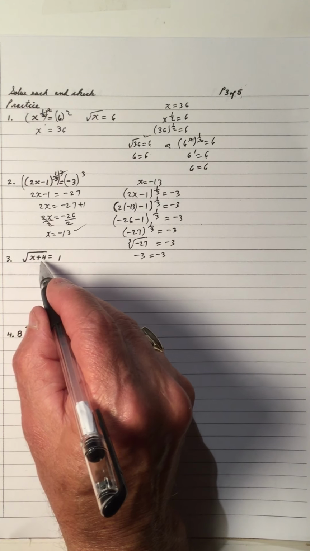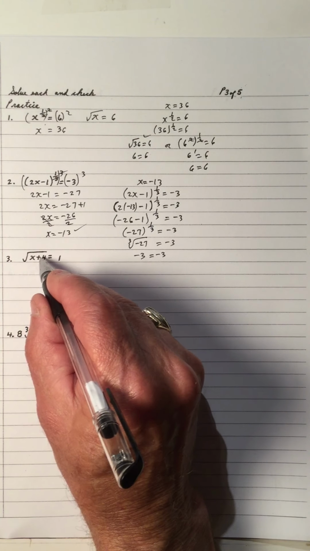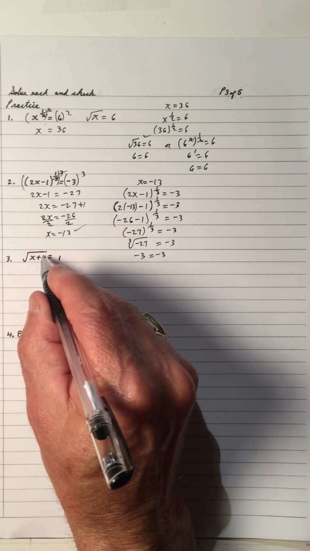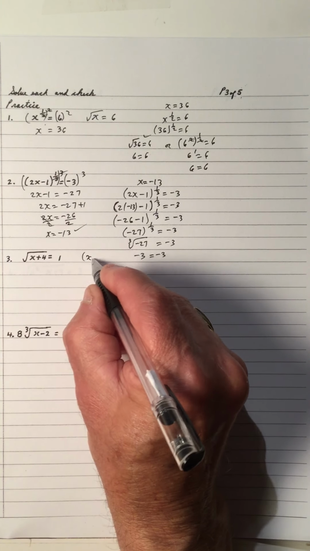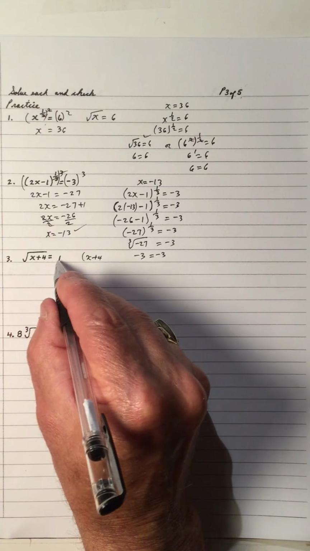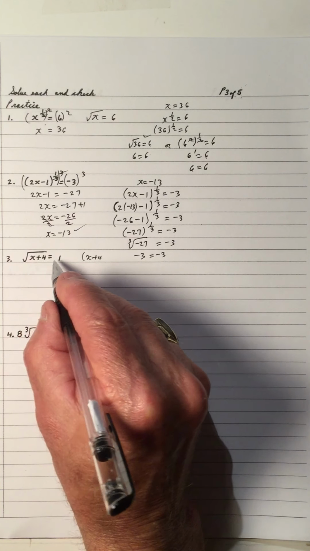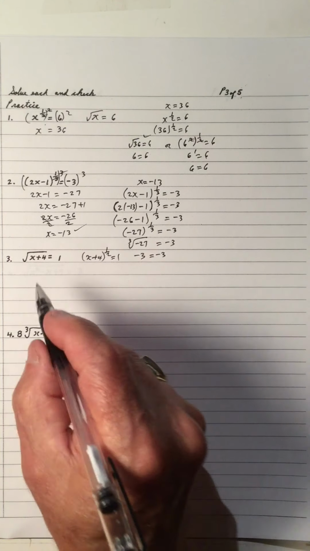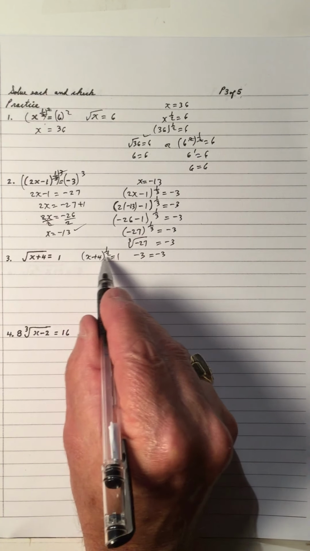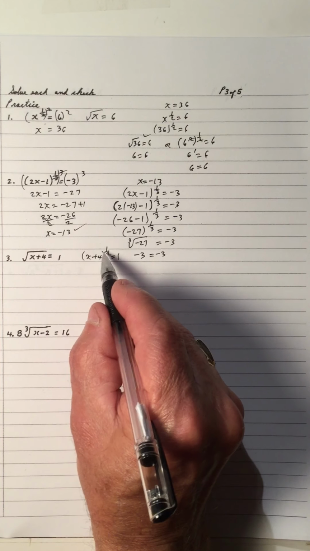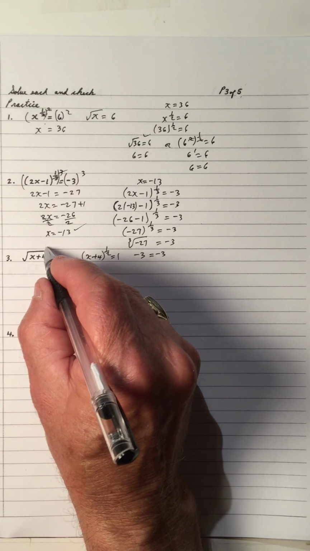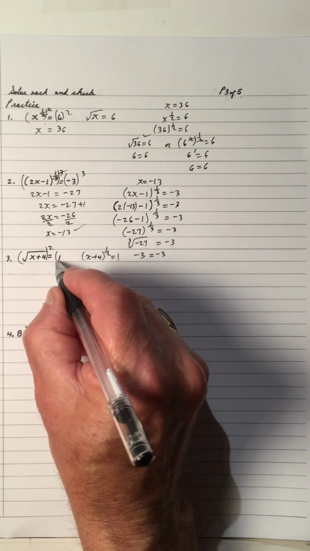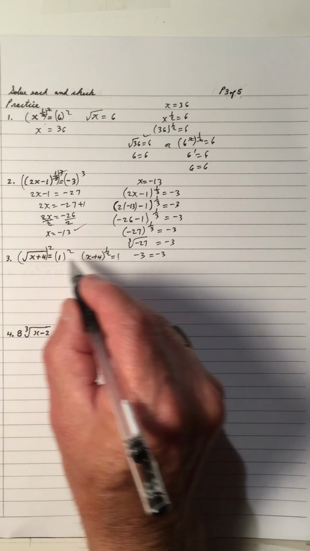And we have a square root. Remember, square root of x plus 4 equals 1. Sorry, I said x plus 1. The square root of x plus 4 equals 1. So x plus 4 to the half power is 1. So you don't have to change it, but I'm just illustrating that that square root is raised to a half power. So to eliminate the square root, we square both sides, which we would here.